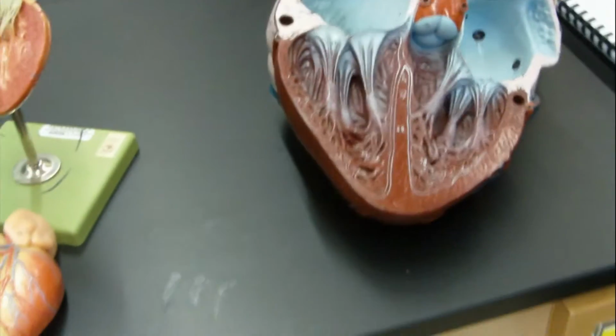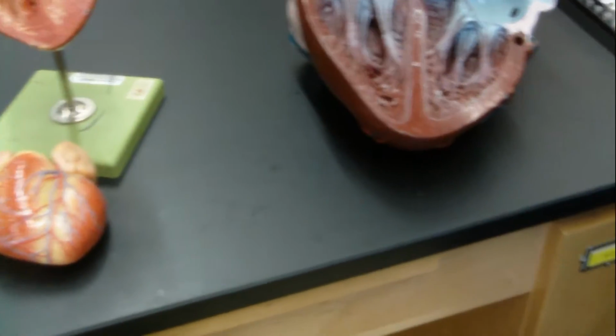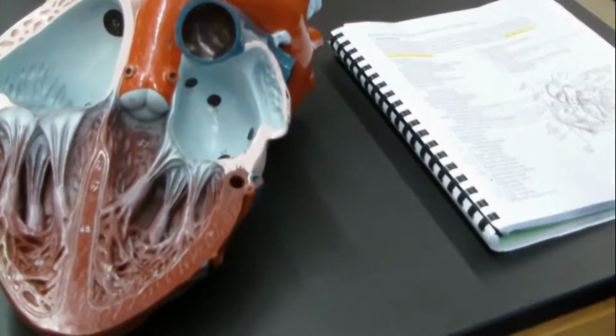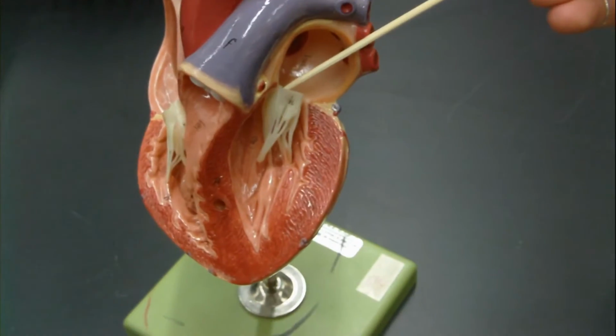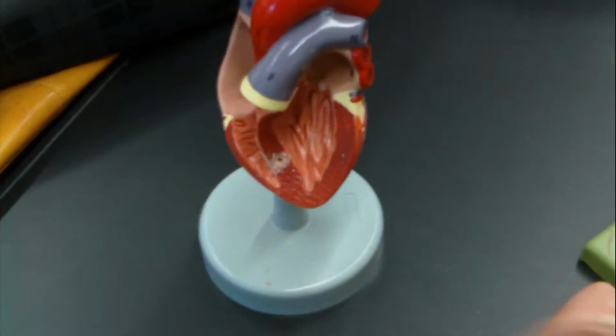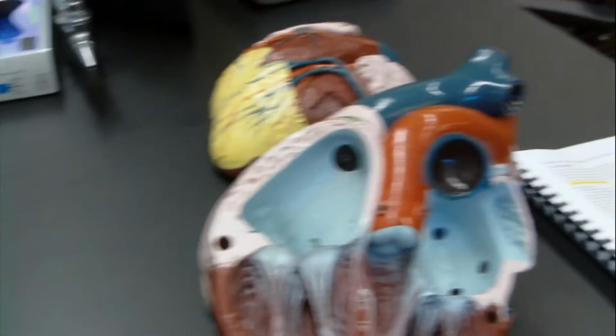Did you do the bicuspid valve? It's not on those ones. It's the only one I didn't hear you say. It's the bicuspid, mitral valve. Good job, guys. Bicuspid valve, mitral. It's not on that one. How did I skip that?